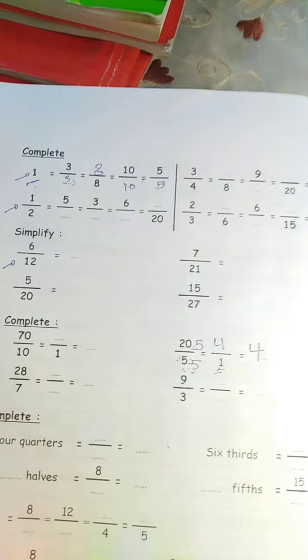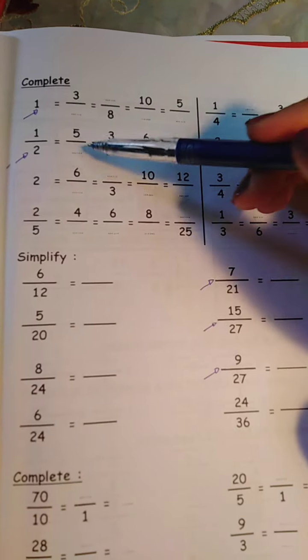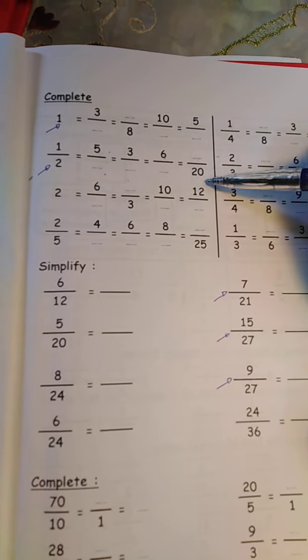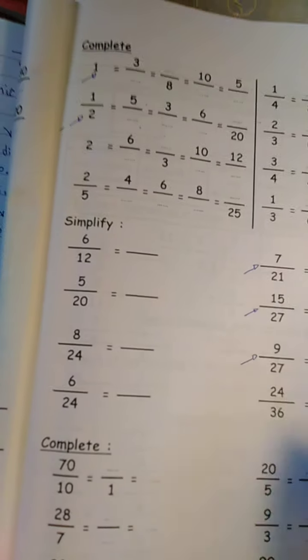Let's take another type of question here. Half equals 5 over what? 3 over what? 6 over what? And what out of 20. The problem looks so big, right? But don't get confused. It's so easy.